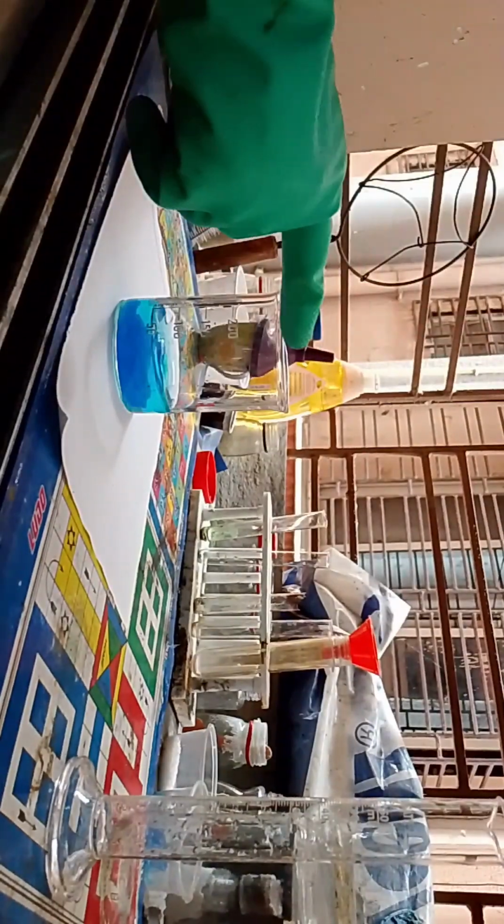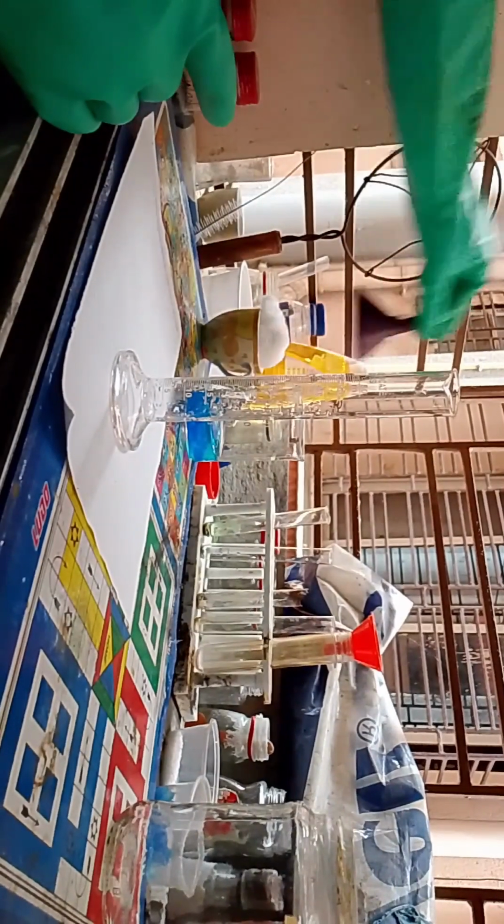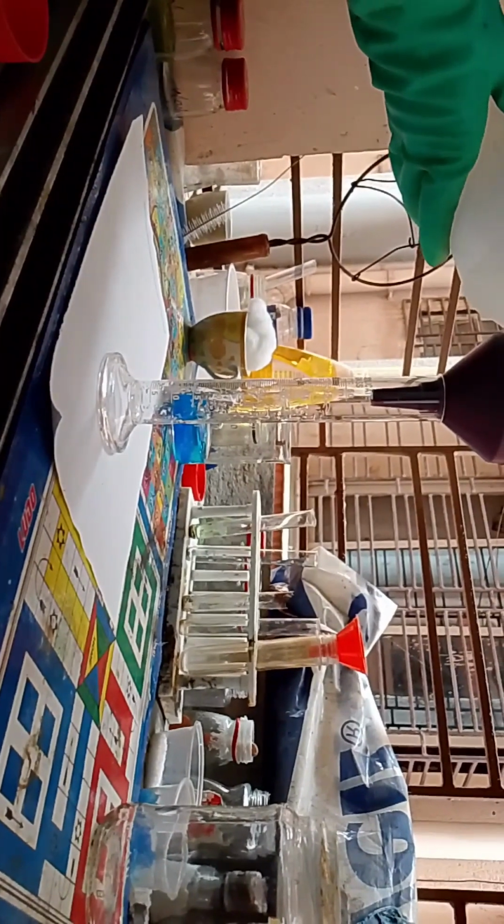Okay, so I'll let it dissolve, and till then we'll be preparing the water again. We're gonna take 50 ml again. Oh, sorry, not this thing. The water bottle here. And take 50 ml of water now.